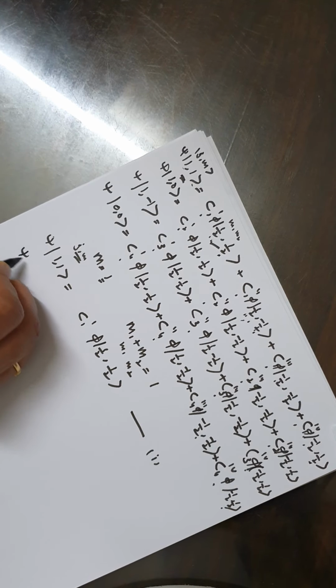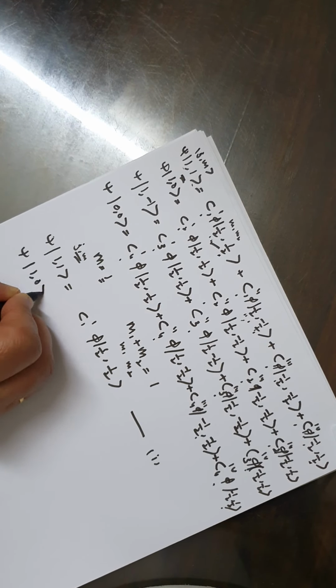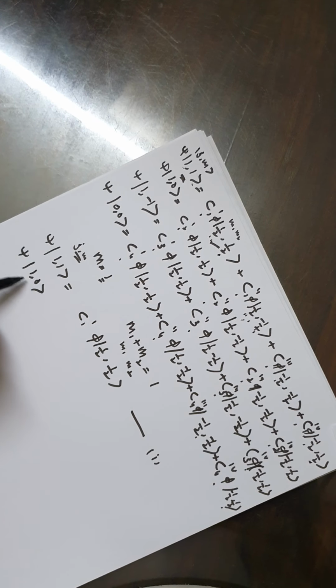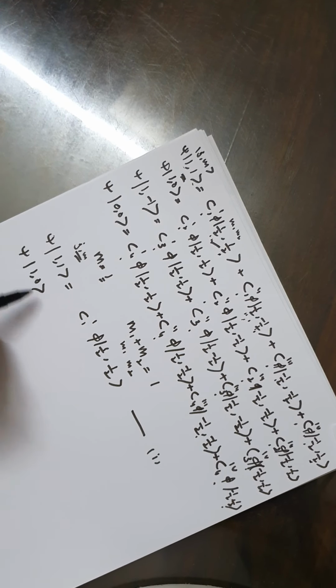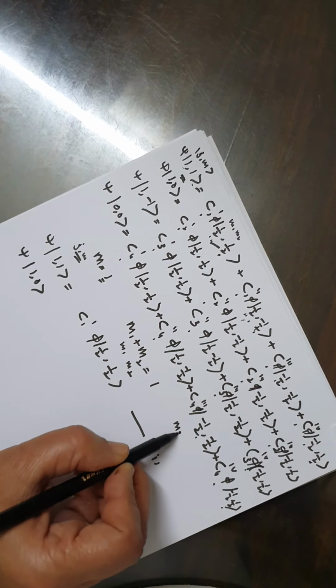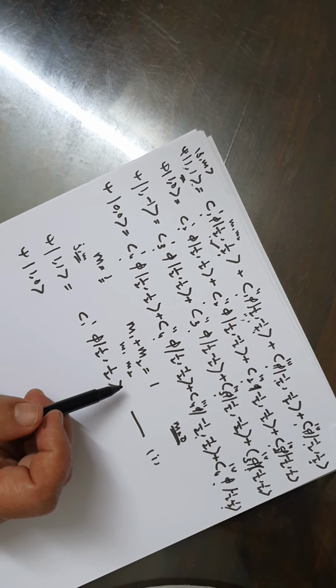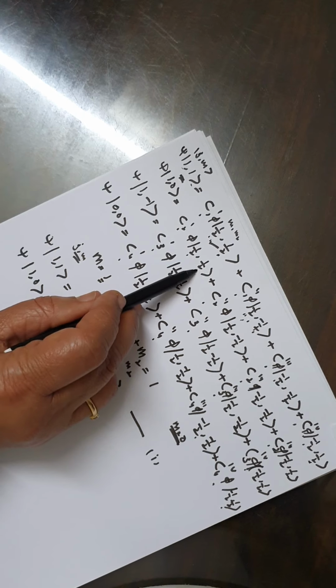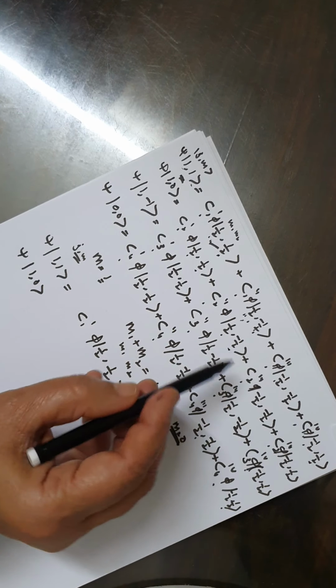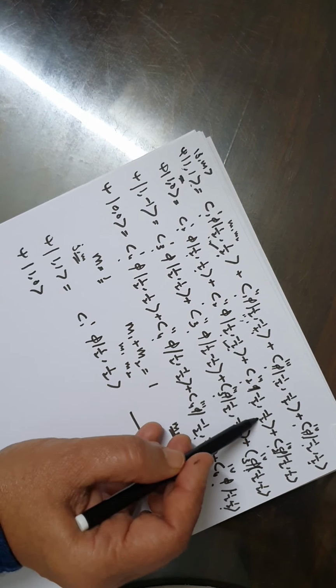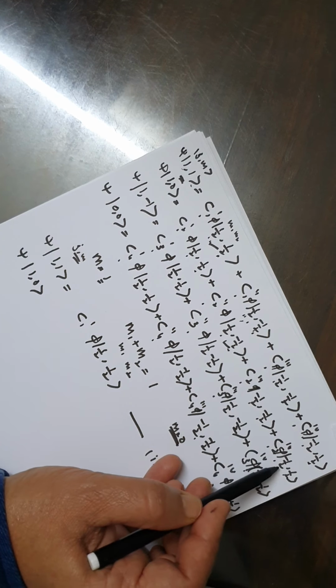Next is psi 1 0. In this state, m is 0. So if m is 0, only those states are possible where m1 plus m2 will be 0. Here m1 plus m2 is 1, 0, minus 1, and 0.